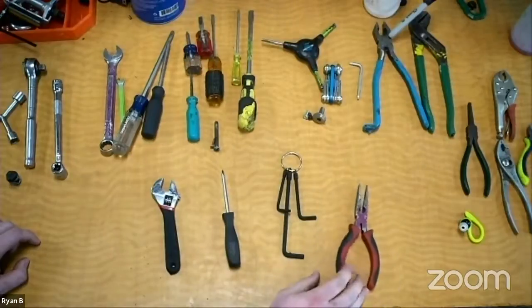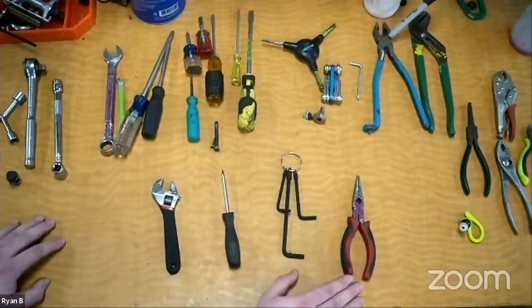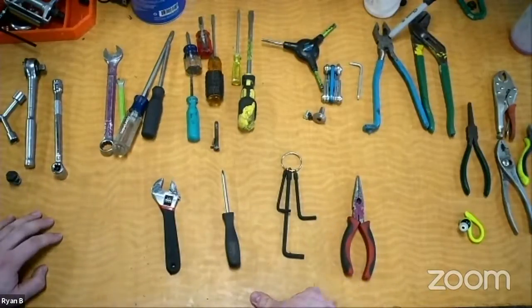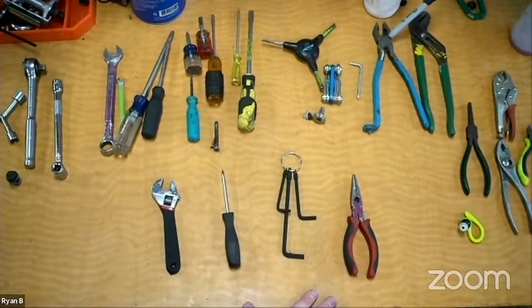These are the most basic tools that you use, the ones you're most likely to have in your home. And with these 4 tools, you can fix a lot of different parts of your bike. We'll go over some of those in a second too.